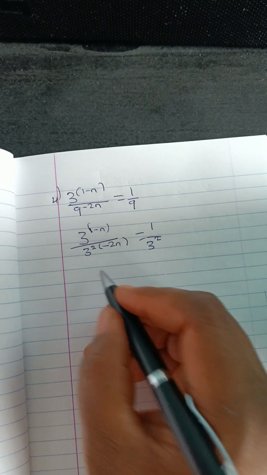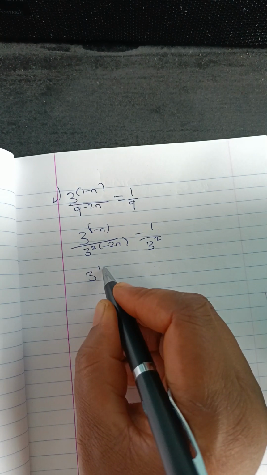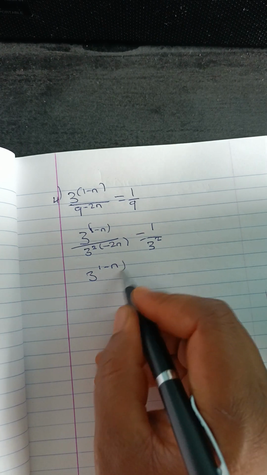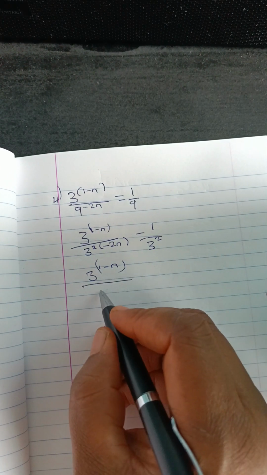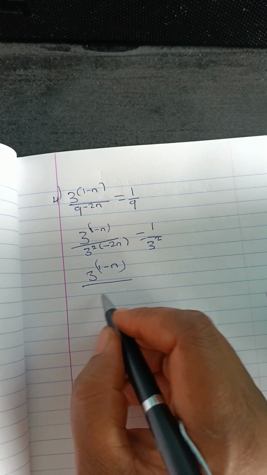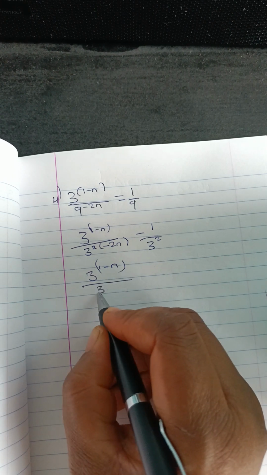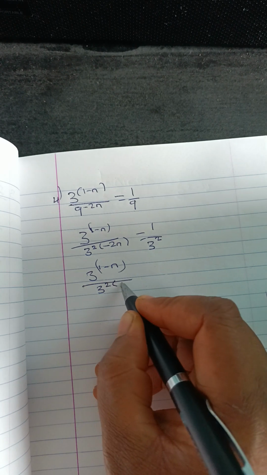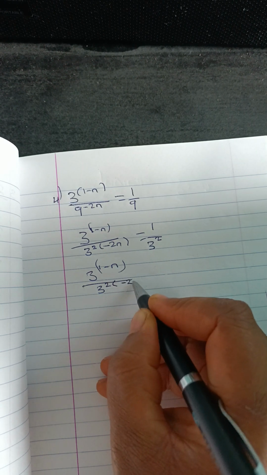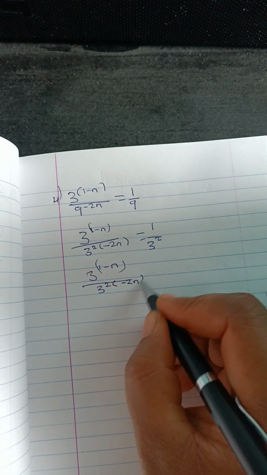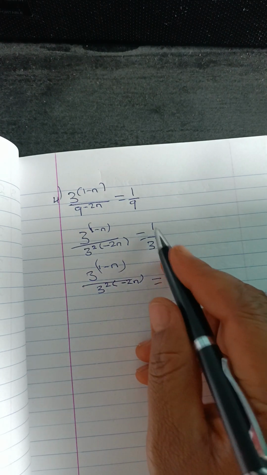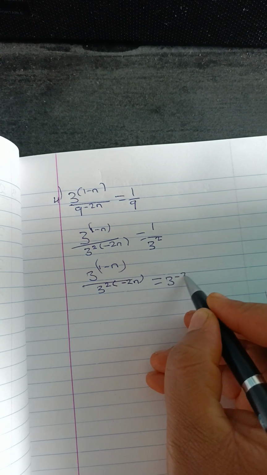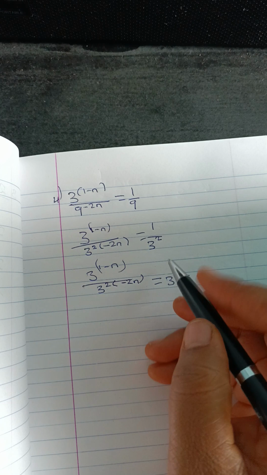We'll have our 3, 1 minus n over, still in bracket though if you want, over 3, 2 raised to power minus 2n equal to, this 1 divide 3 raised to power 2 is 3 raised to power minus 2, becomes a minus dividing through.